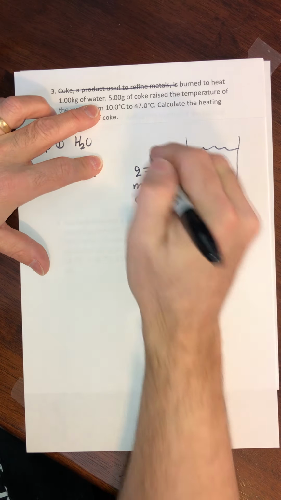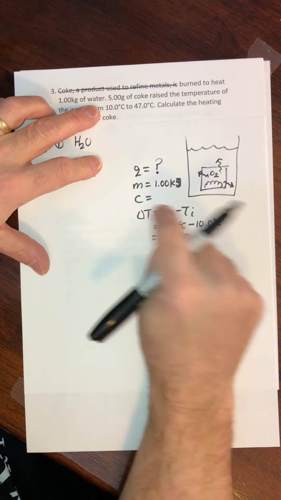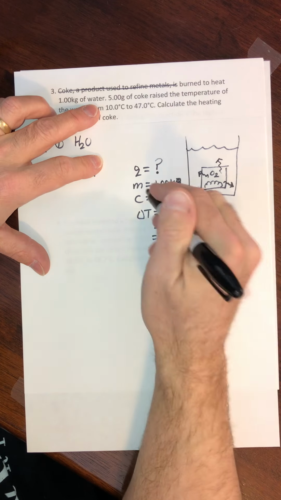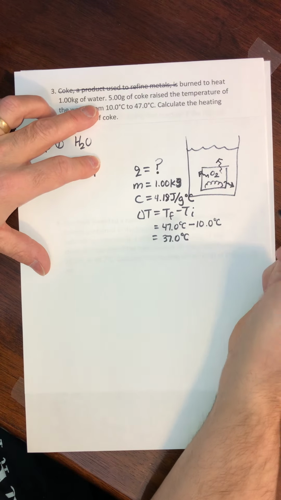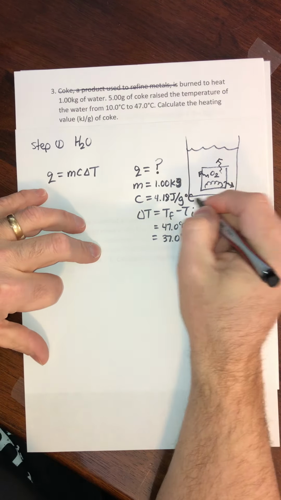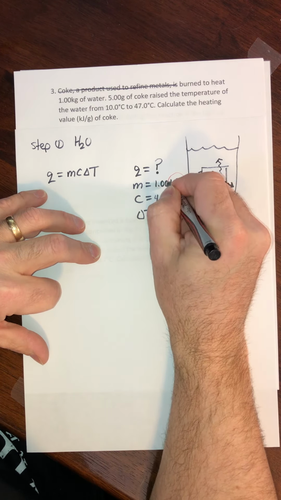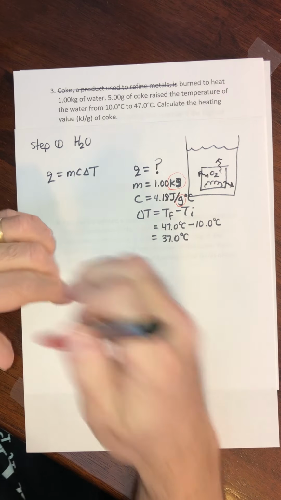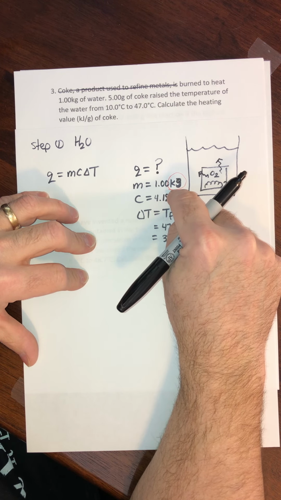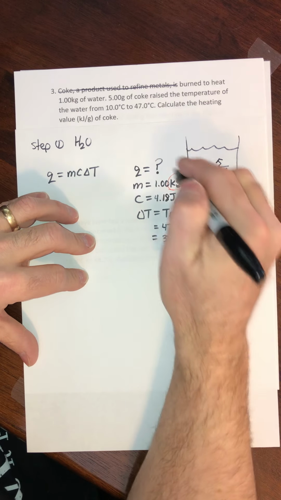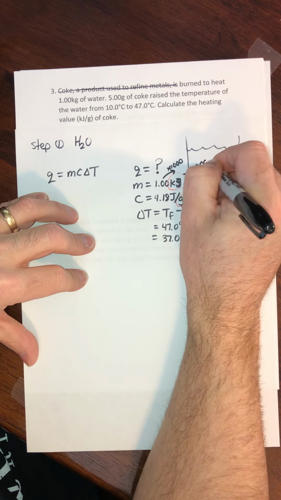Now, for step number 1, you are always looking for the Q, always. In step number 1, you always have the C, because it's water. You've memorized it: 4.18 joules per gram per degree Celsius. And this is where my problem comes in, because I've memorized this as joules per gram, and I'm given a mass in kilograms. So that's a bit of an issue. I'm going to switch this into grams, which means I'm going to multiply by 1,000. So instead of 1.00, if I times it by 1,000, I'm going to end up with 1,000 grams.